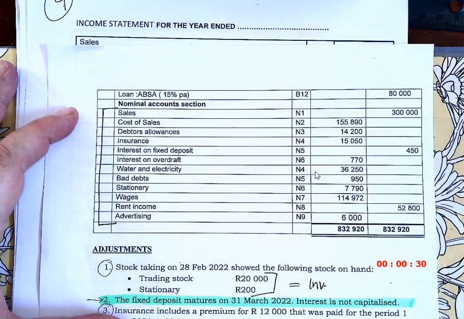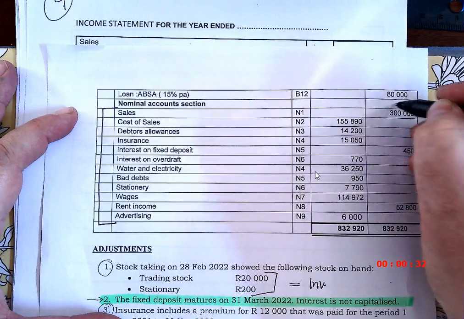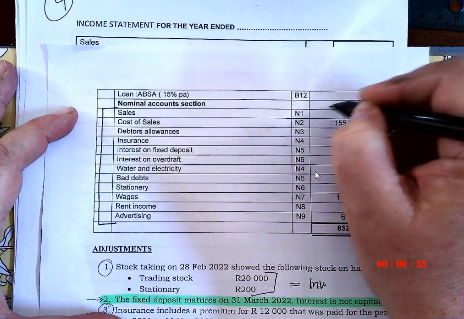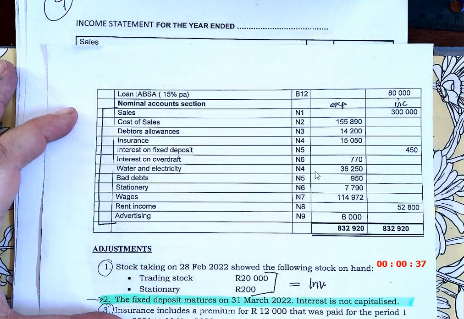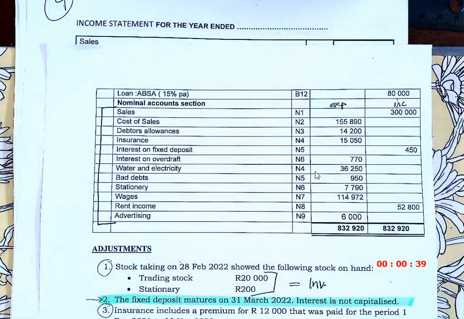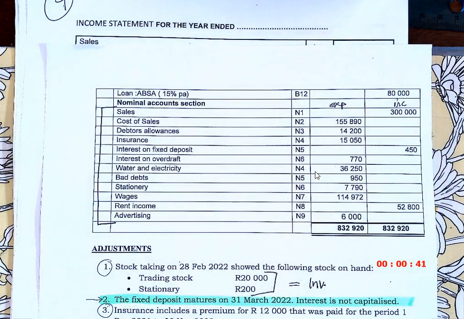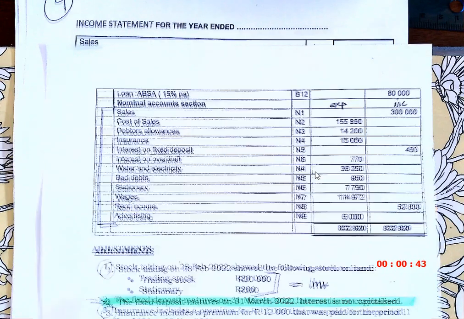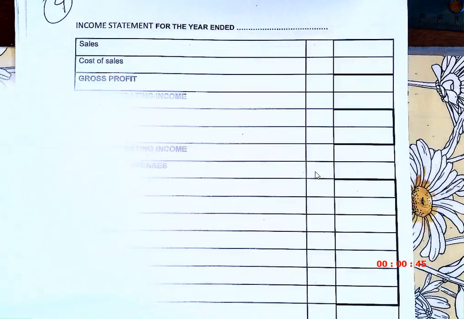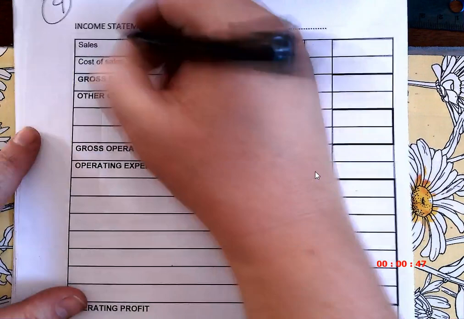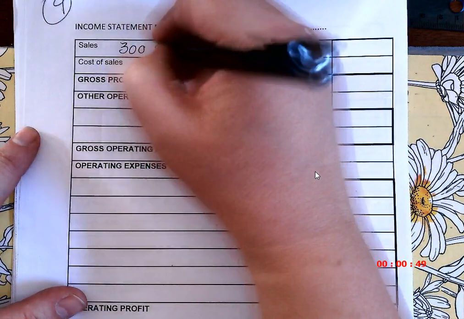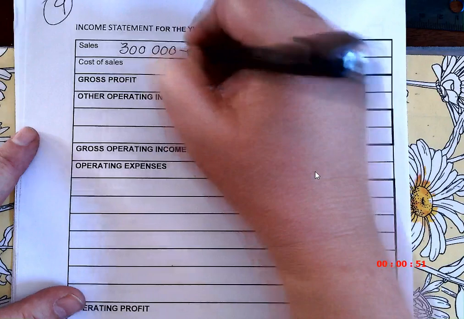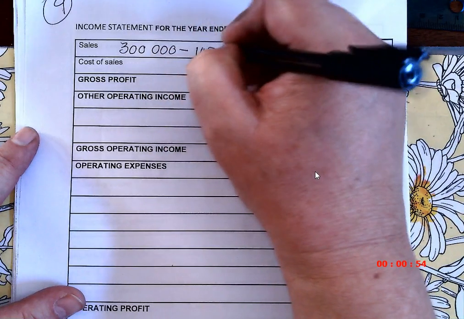And you can actually see they already gave you the format. The important thing: credit side is income, debit side is expenses. What's the other thing I need to remember? Interest I show separate. So I'm going to quickly rewrite it. I have sales, and I know sales is less debtors allowance.